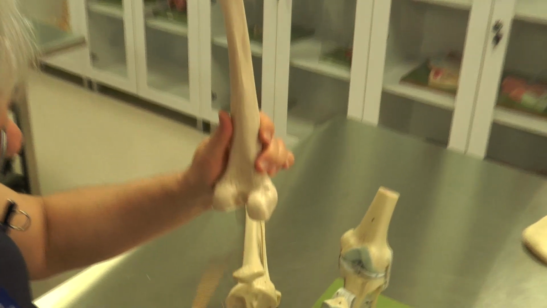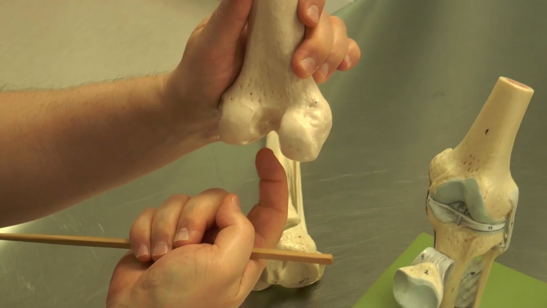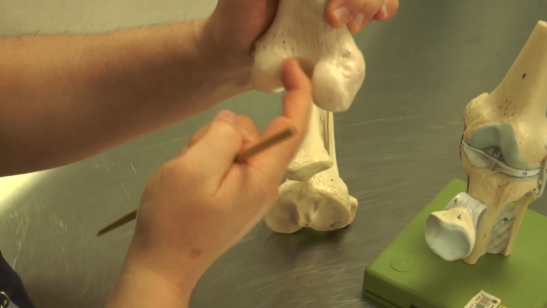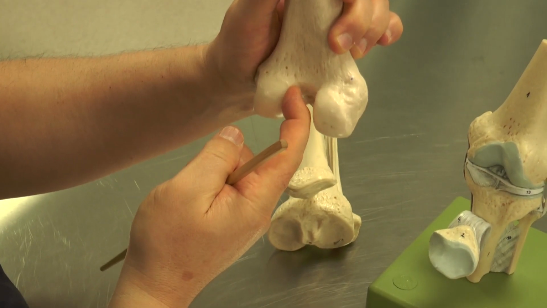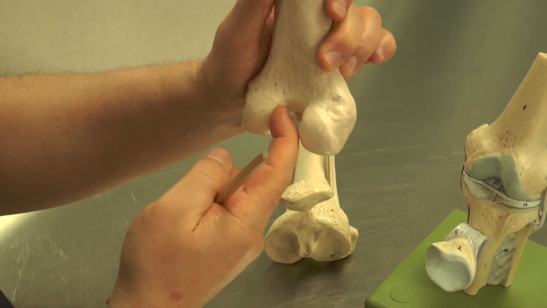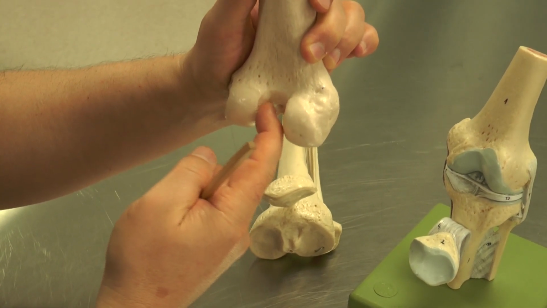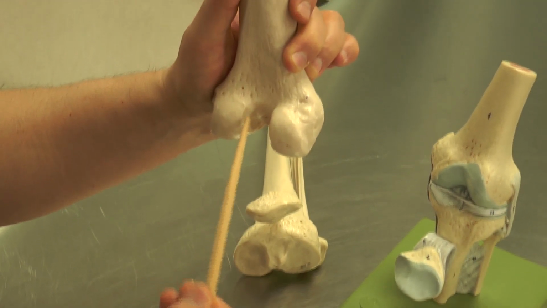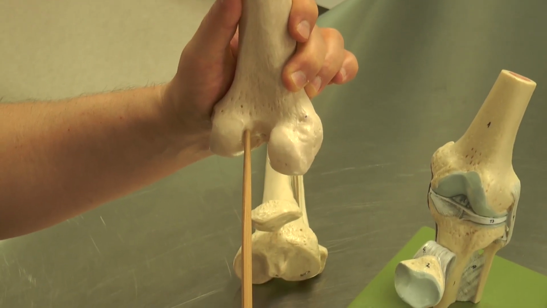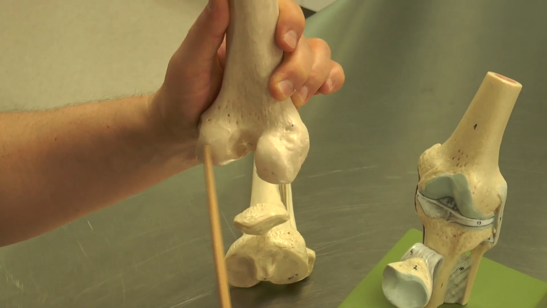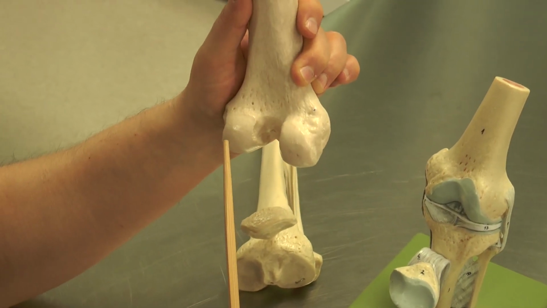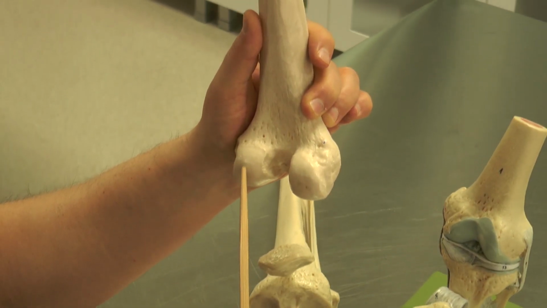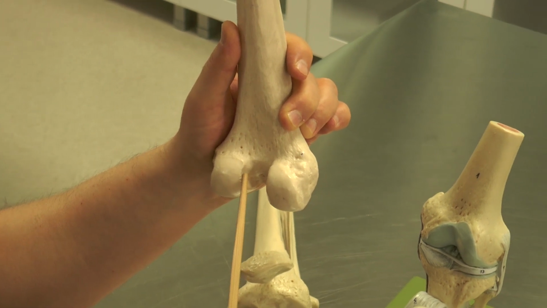So the anterior cruciate comes from the tibia and attaches to the lateral condyle. This is basically the wall of the lateral condyle here. So the anterior cruciate attaches to the medial wall of the lateral condyle. Just to not get confused, let's say this is the wall of the lateral condyle.